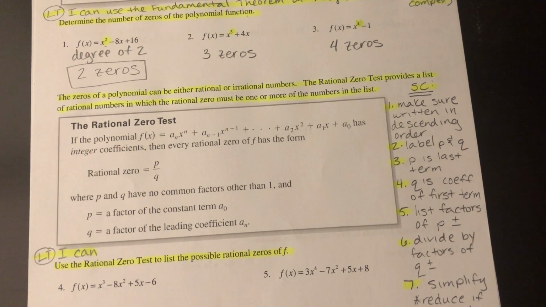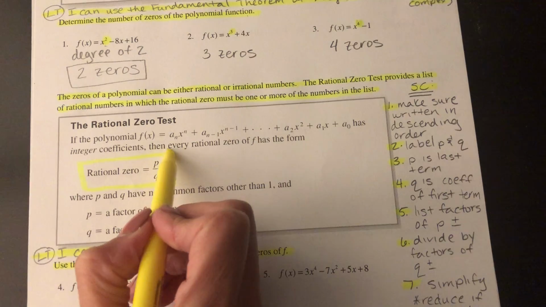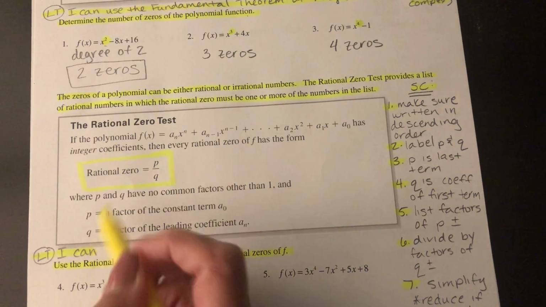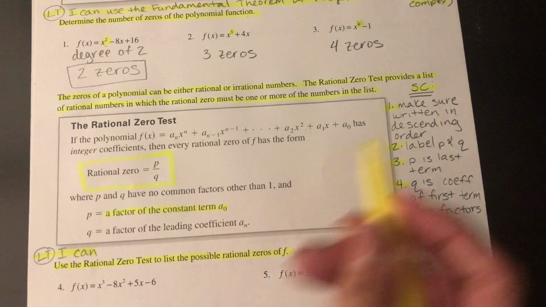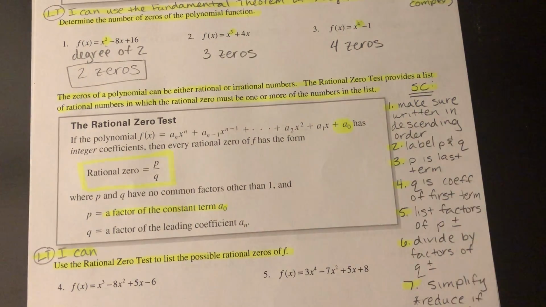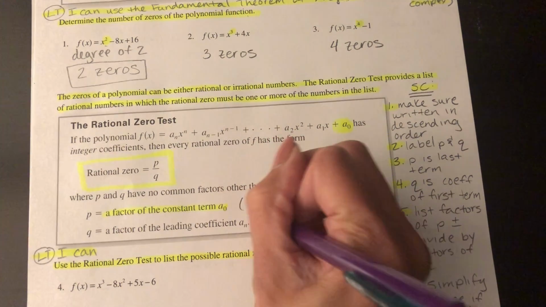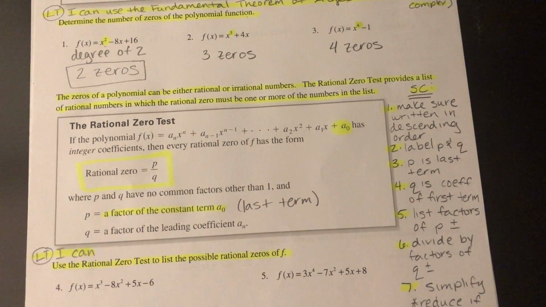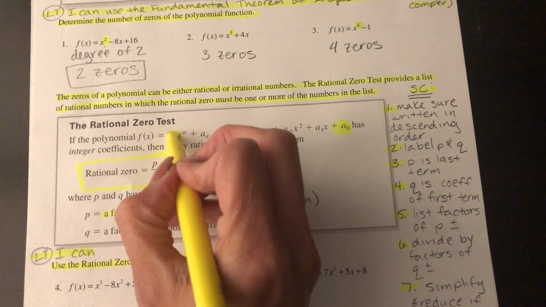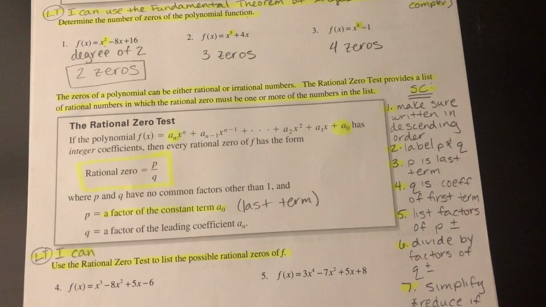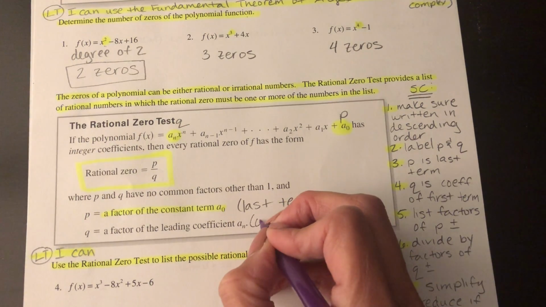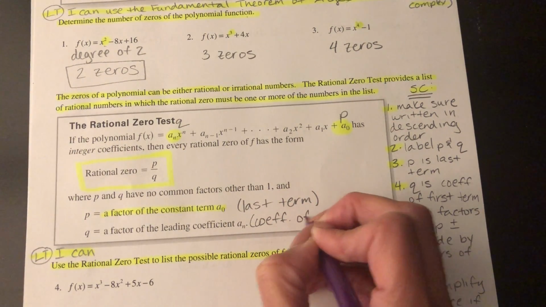So what the rational zero test is, to find all the possible rational zeros, we're going to do P divided by Q. P are all the factors of the constant term, so this term at the end here, the last term, is my P. And then the coefficient of my first term is Q.